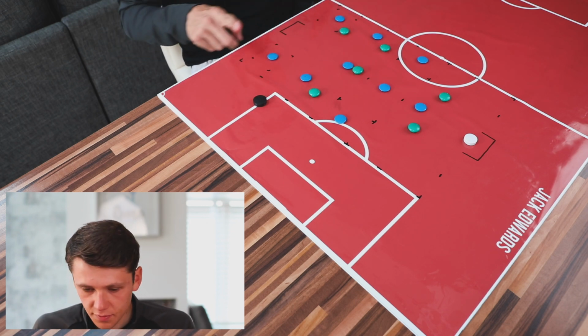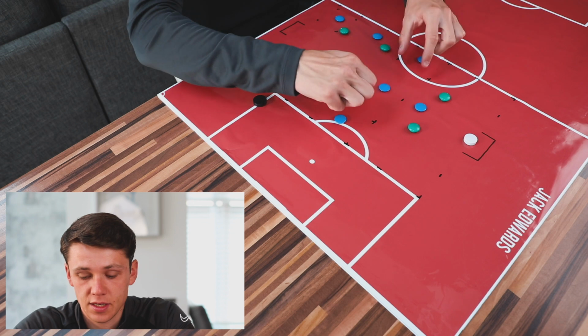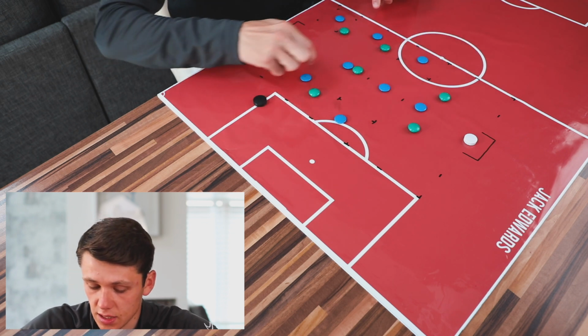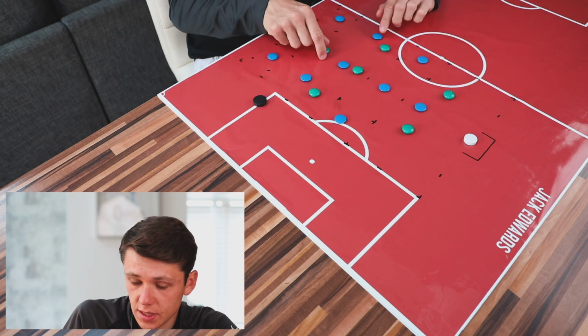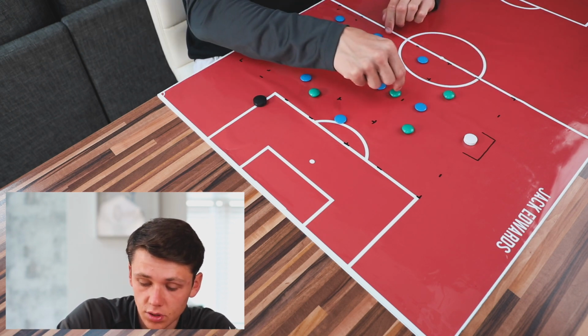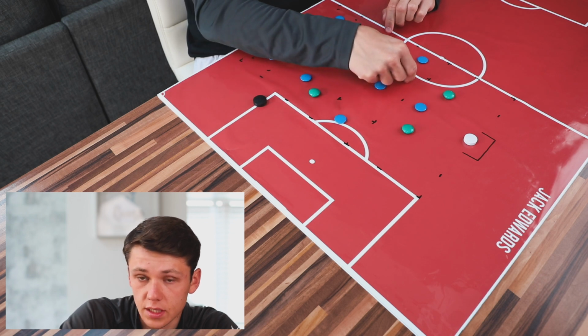In terms of width, 40 yards, 20 yards in the central area here for this player, 10 yards either side. So again, if you wanted to change it up, what you could do is have a player in here instead, okay, who can come across into there.